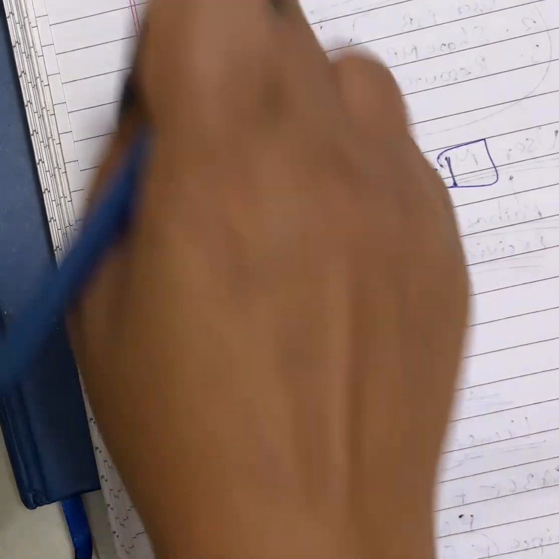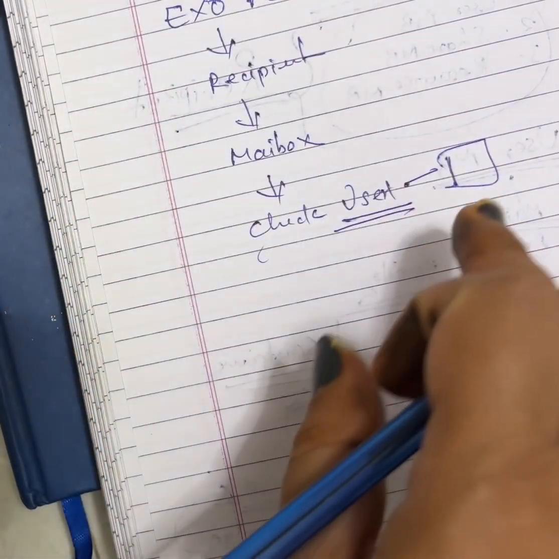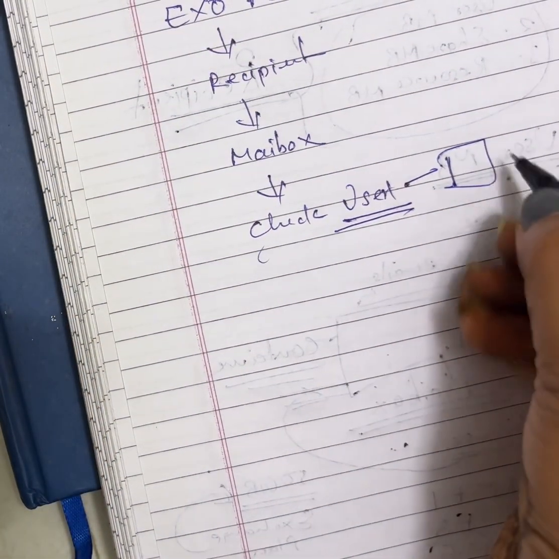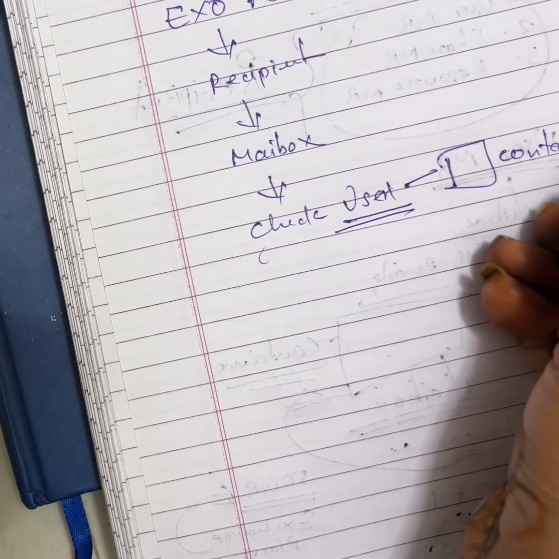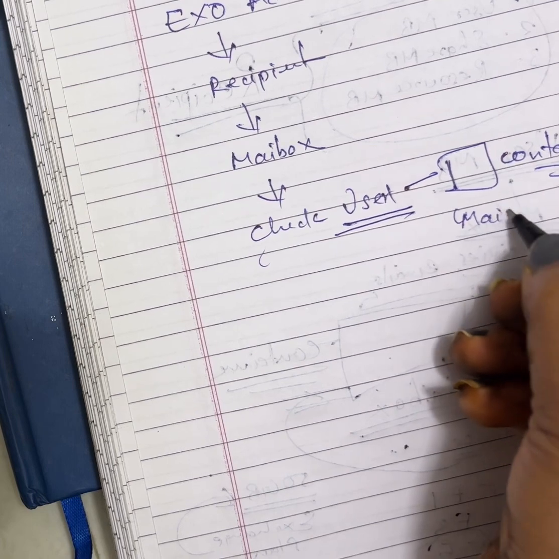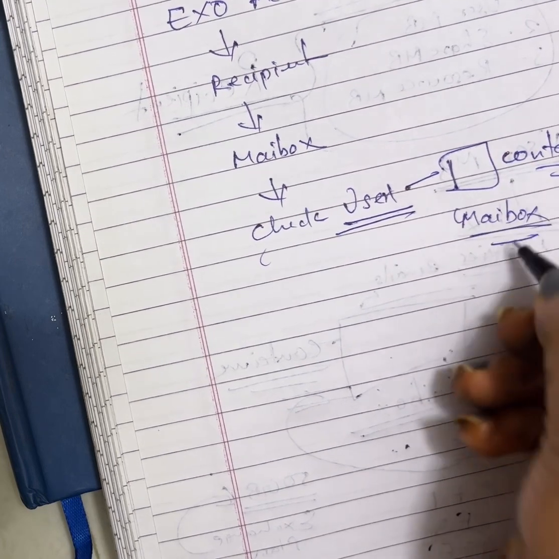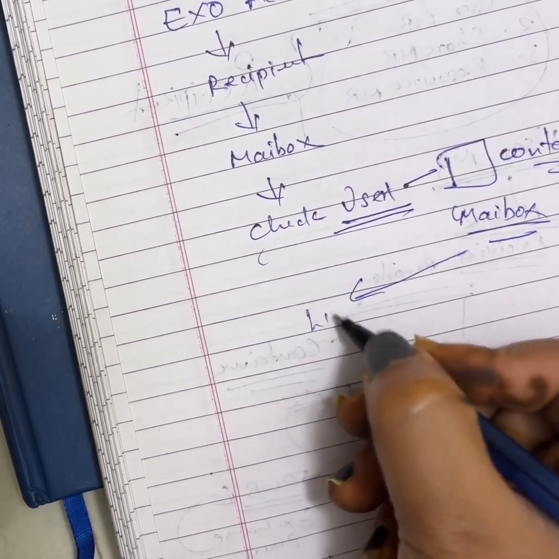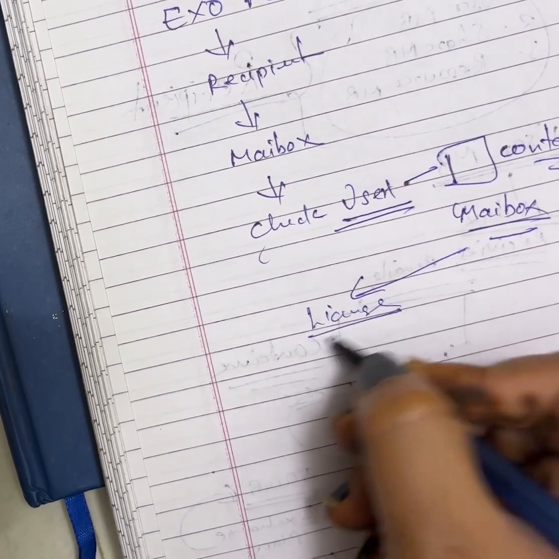Understood? Okay, so basically for having the container, which I am calling in general terms a container and which we call a mailbox, we require a license.